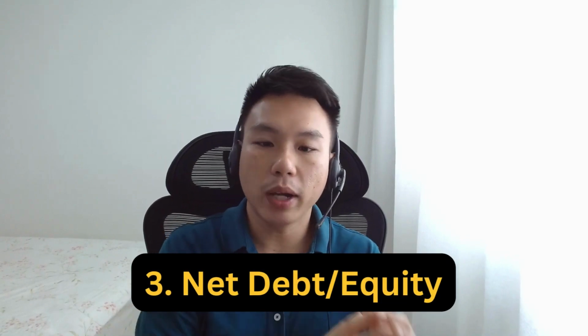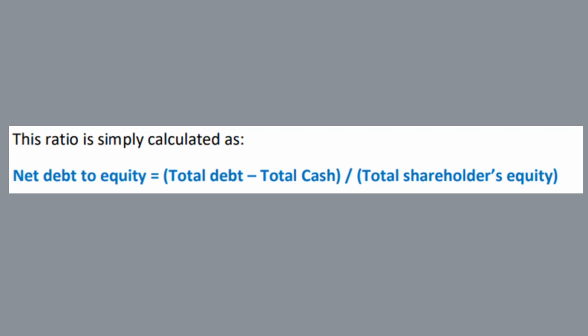With that, let us hop over to the third financial ratio, net debt to equity. Next, we want to observe the financial position of a particular company using this net debt to equity ratio. It sounds complicated, right? But this ratio can be simply derived from the balance sheet with the formula: total debt minus total cash, divided by the total shareholders' equity.